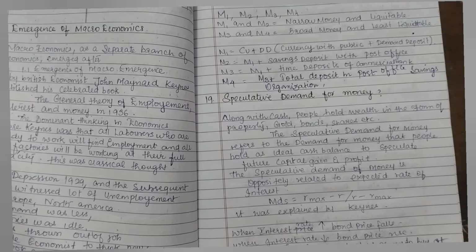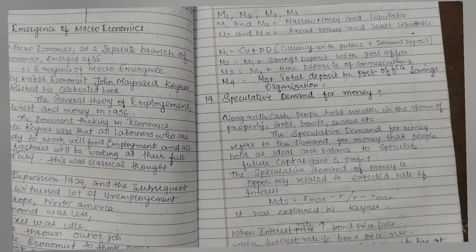What is the speculative demand for money? Along with using cash, people hold wealth in the form of property, gold, bonds, shares, etc. The speculative demand for money refers to the demand for money that people hold as idle cash balance to speculate future capital gains and profit. The speculative demand for money is inversely related to the rate of interest.